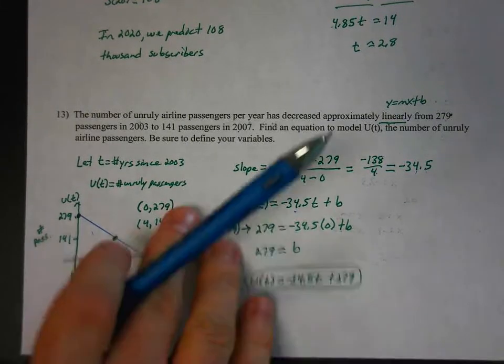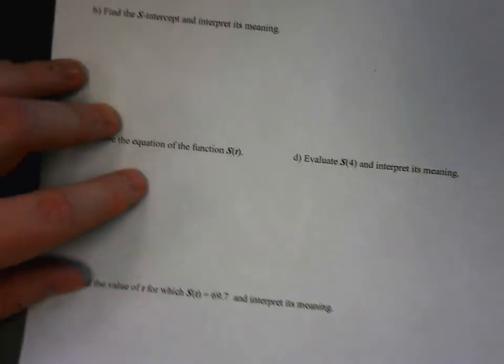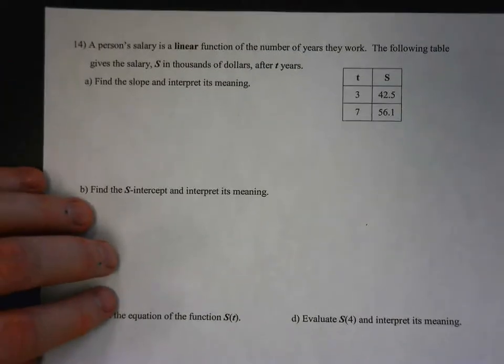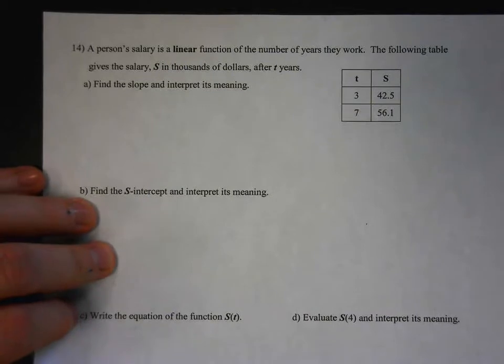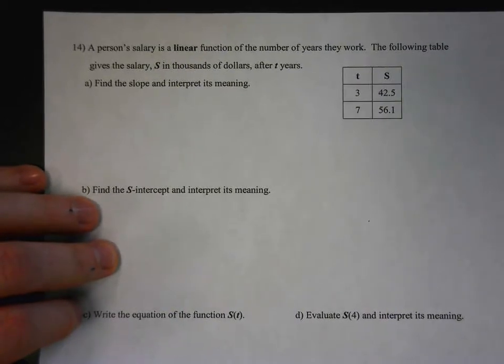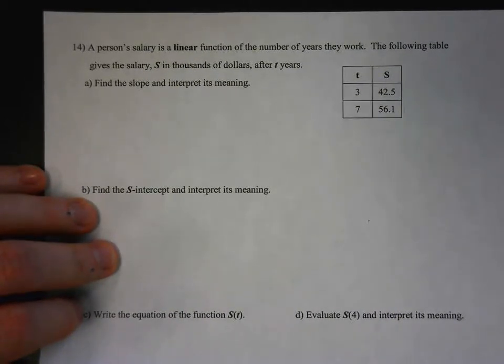Okay, then the last question. Okay, number 14. A person's salary is a linear function of the number of years they work. The following table gives a salary, S, in thousands of dollars after t years.